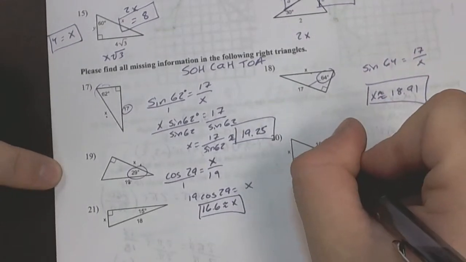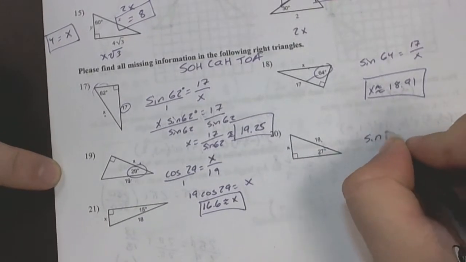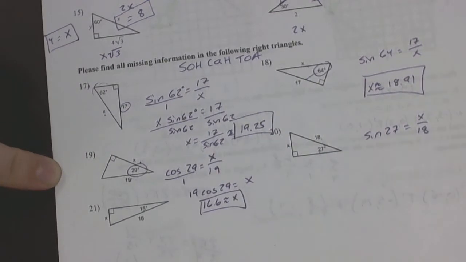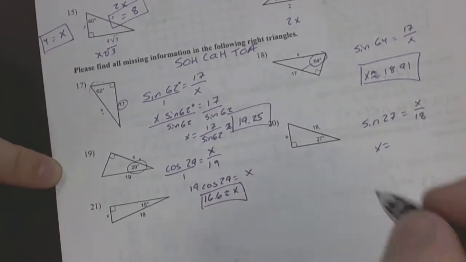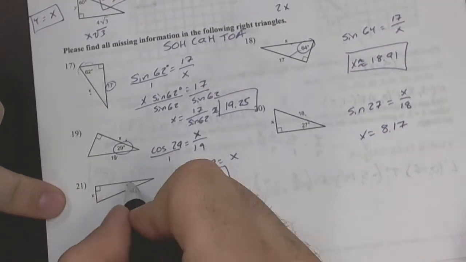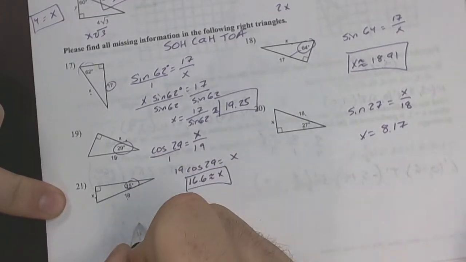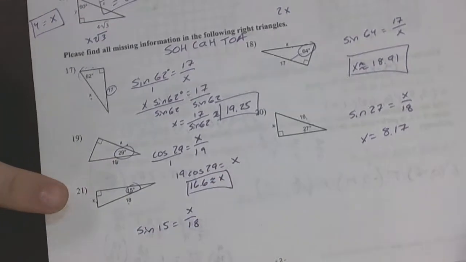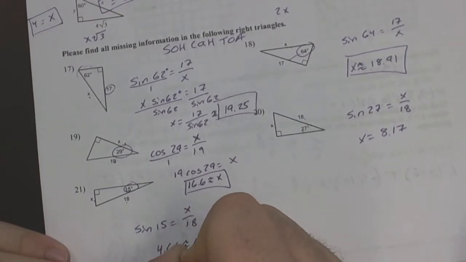20, again, I've got 27 degrees, and again, I've got opposite and my hypotenuse. So the sine of 27 degrees is equal to opposite over hypotenuse. Cross multiply, 20, I end up with x is equal to 8.17. 21, I've got 15 degrees. I've got my opposite and hypotenuse. So sine of 15 degrees is equal to opposite over hypotenuse. Cross multiply, use your calculator, you get 4.66, which is approximately equal to x.